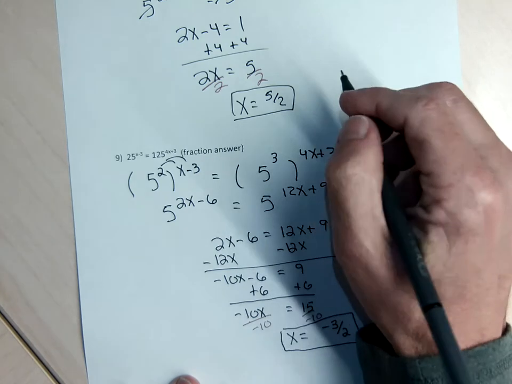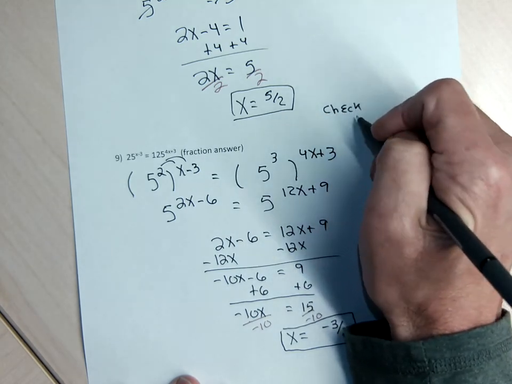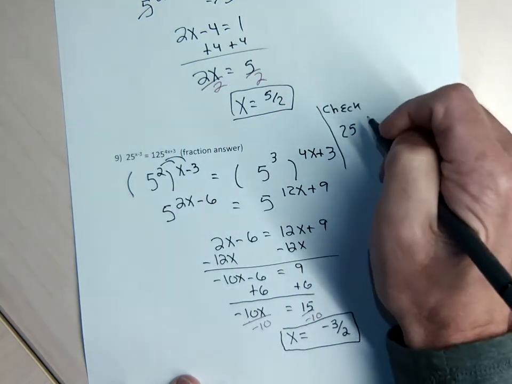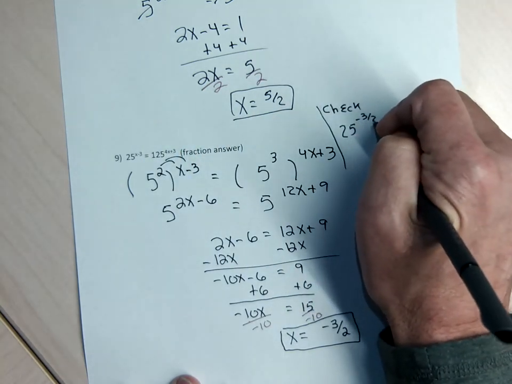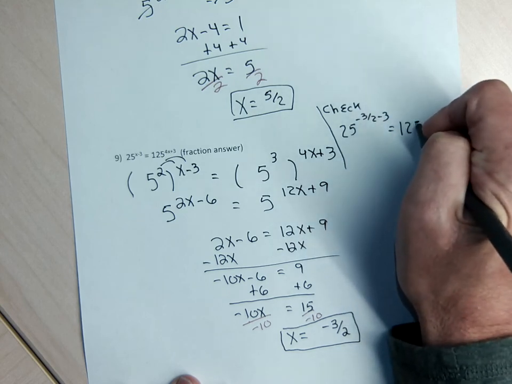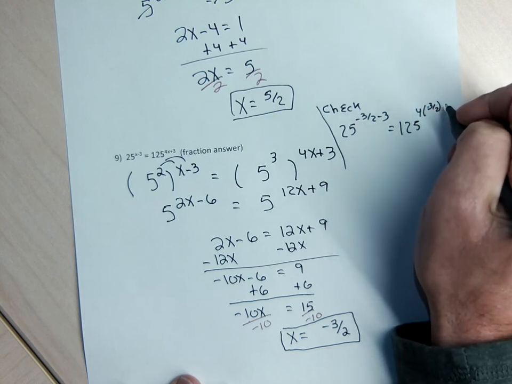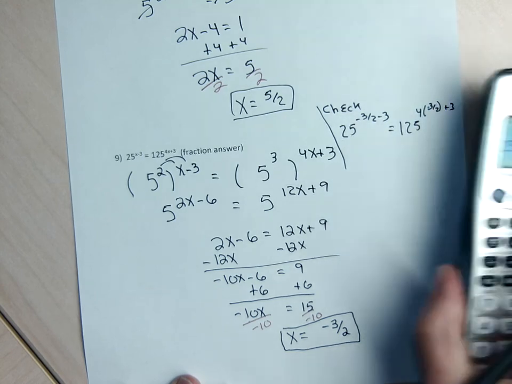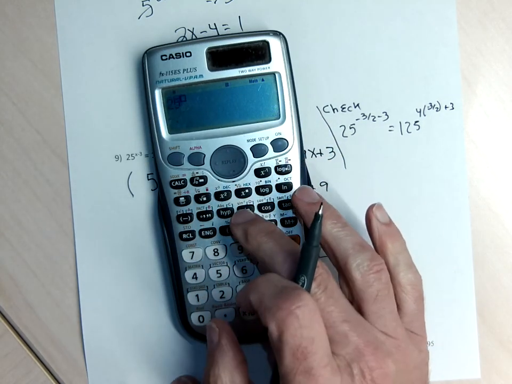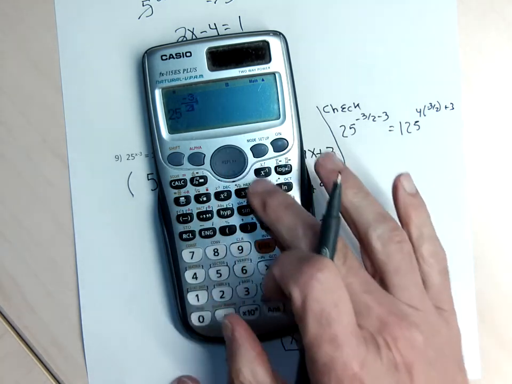I better check this because it's a fraction. For the checking, I have to check both sides. The left-hand side, I'm going to do 25 to the negative 3 halves minus 3. And on the right-hand side, I'm going to do 125 to the 4 times minus 3 halves plus 3. Separately each side. So left-hand side, 25 exponent fraction negative 3 over 2 minus 3.